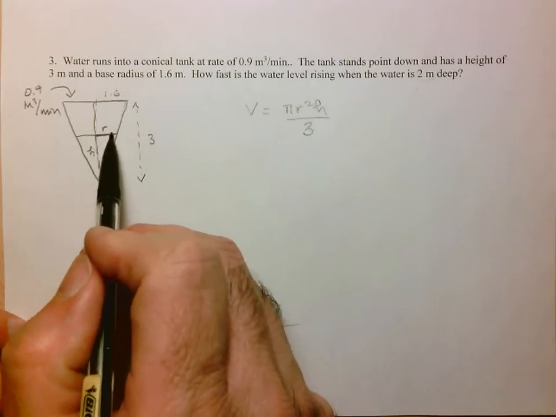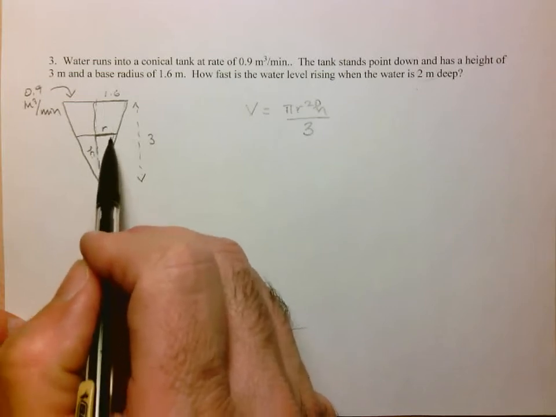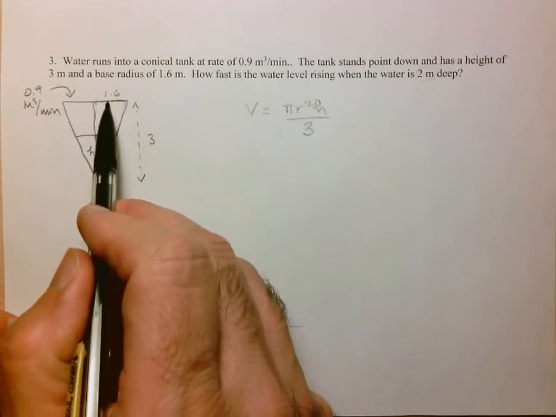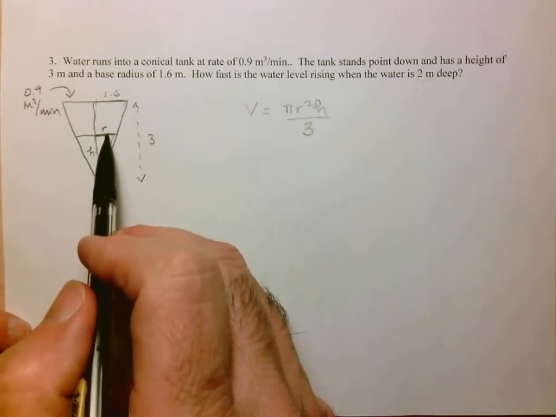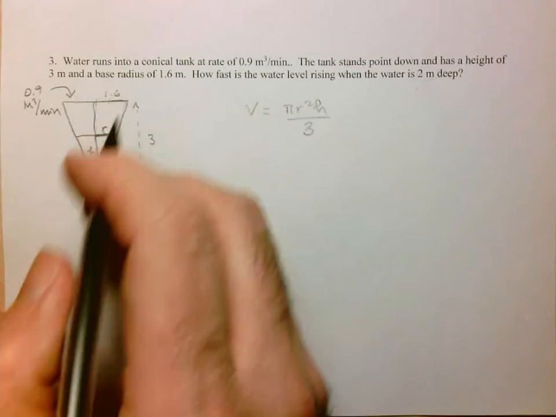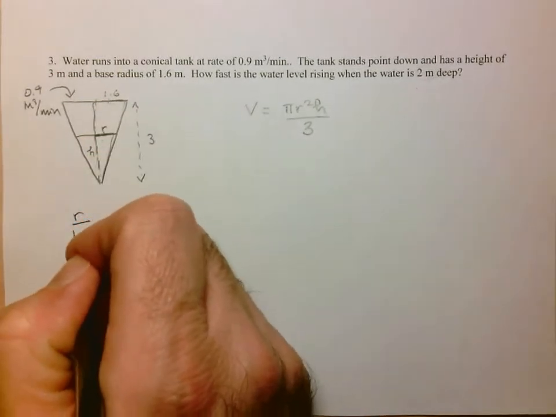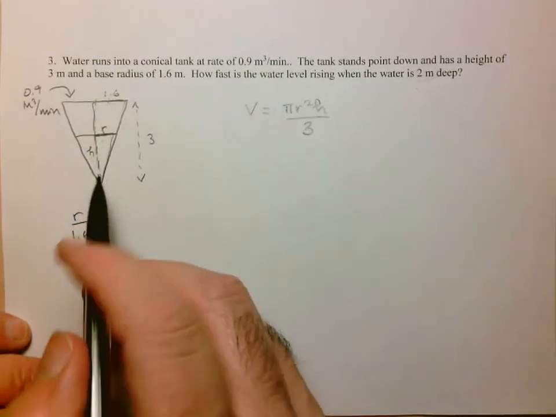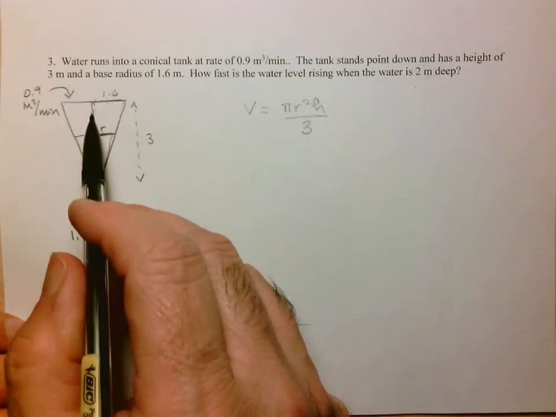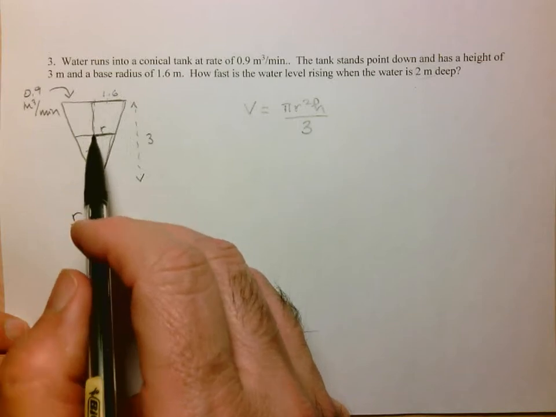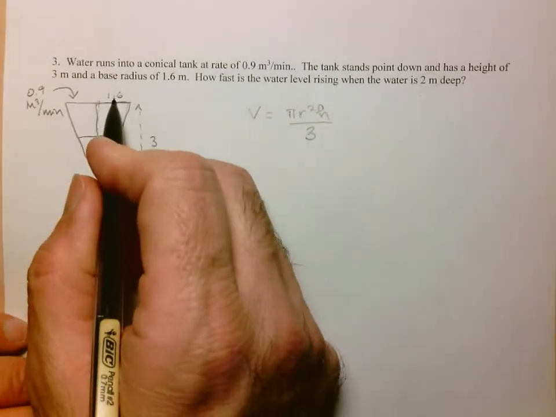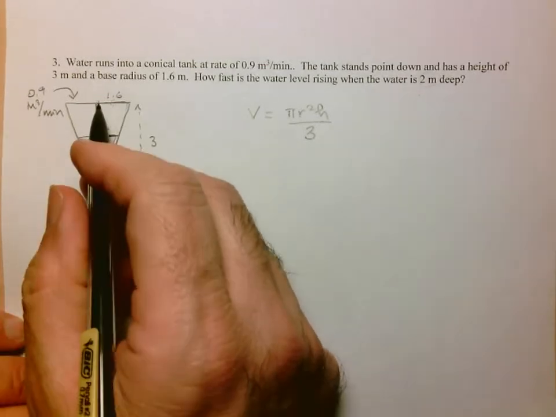So if I take the ratio of this side of the smaller triangle over its corresponding side on the larger triangle, r over 1.6, that's going to be equal to the ratio of this height side to its corresponding side on the larger triangle, which would be the whole height of the cone. So r over 1.6 is equal to h over 3.